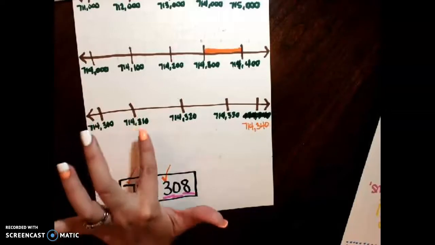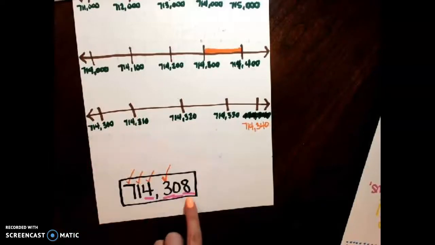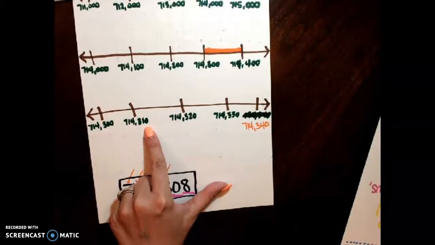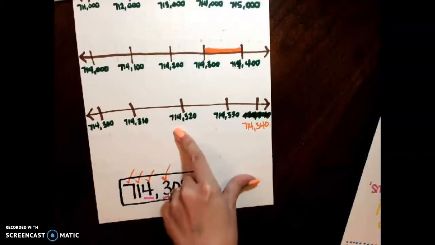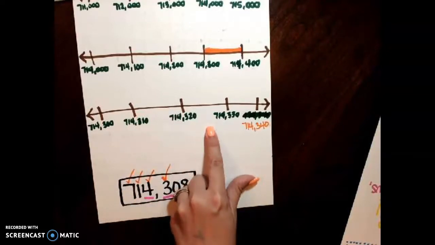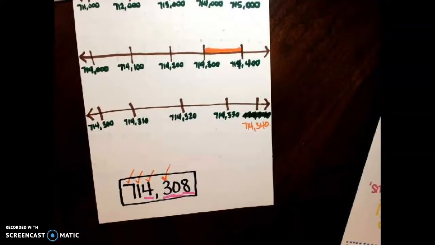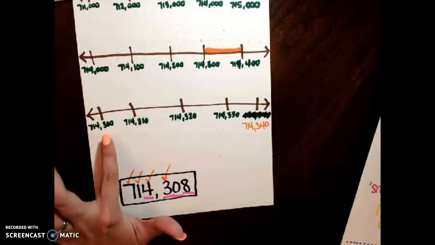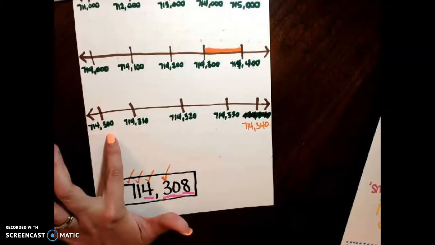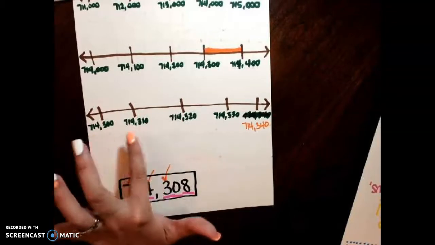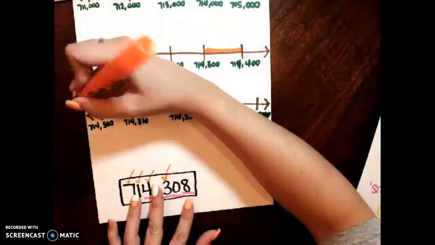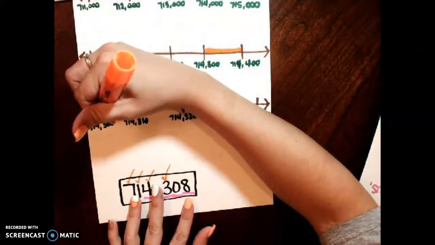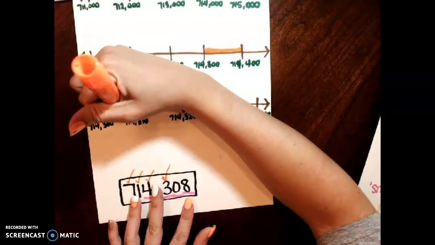Then I have 310 and 320. 8 is going to be too small to fit between 714,310 and 714,320. It's going to be too small. We cannot do that. So we are going to have to put it between 714,300 and 714,310. So I'm going to put my orange line here.